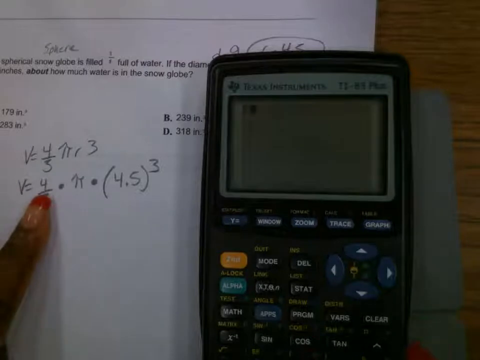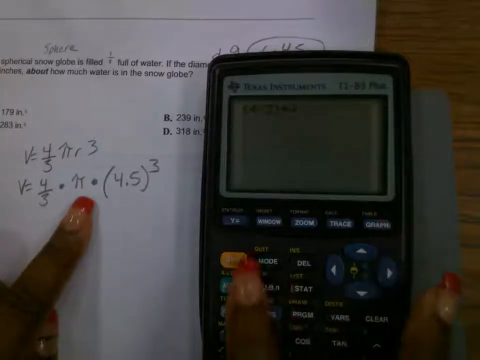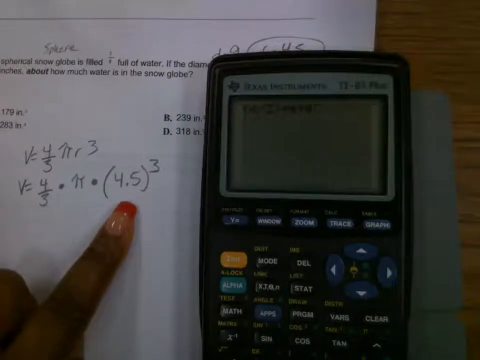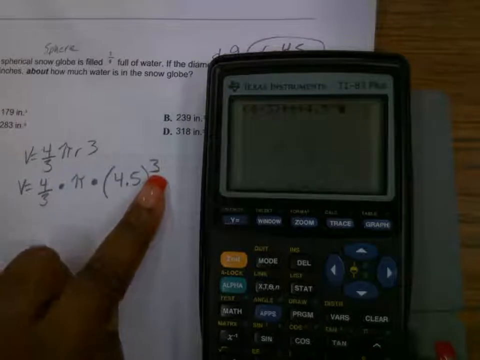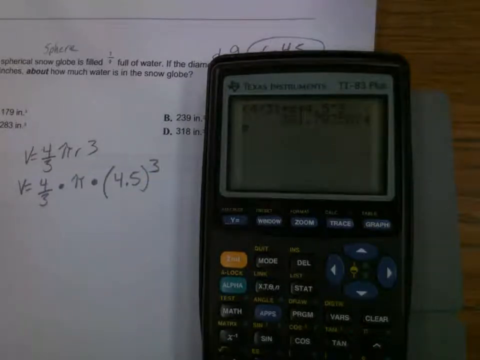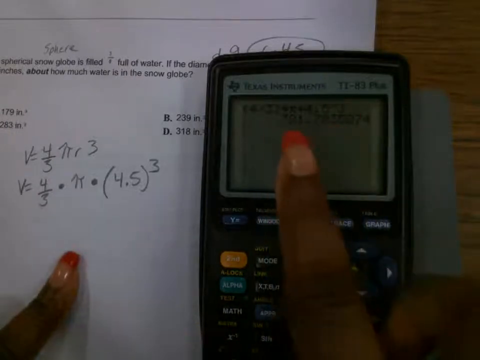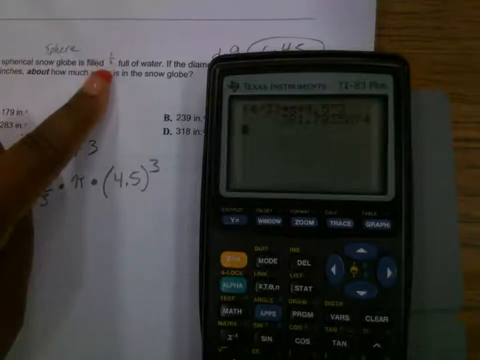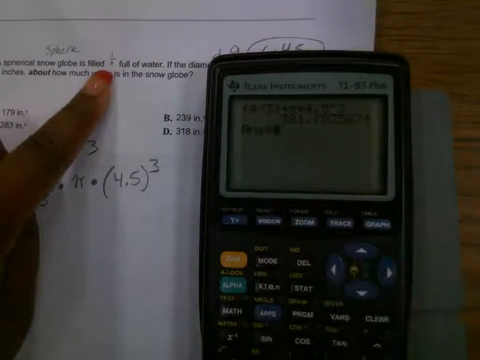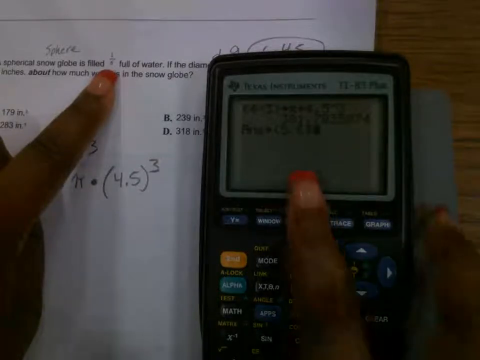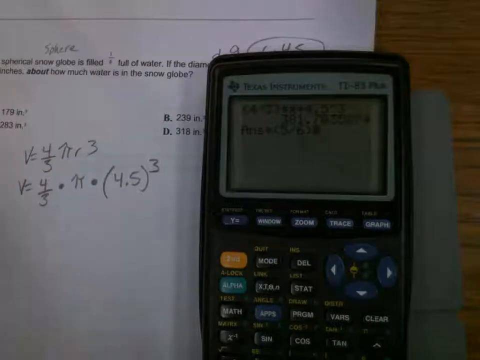So we have parentheses 4 divided by 3, that's the fraction, times pi. Pi is the second button, caret key, times 4.5, caret key, because we're going to raise it to the third power, and press enter. So it gives us this. Now we're going to take this number and multiply it times 5/6. So we press times 5 divided by 6. You see how I put my fraction in parentheses. No confusion, just put it in parentheses.